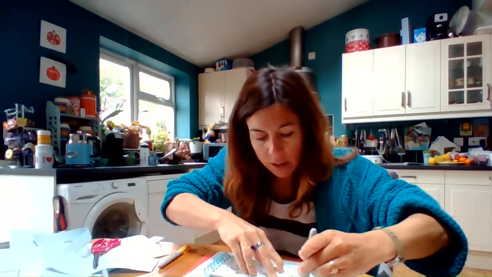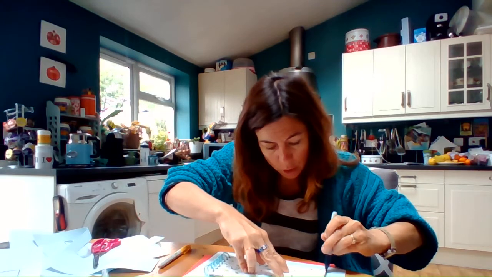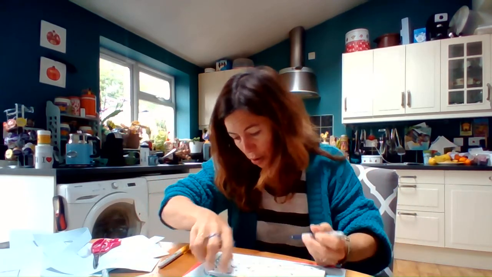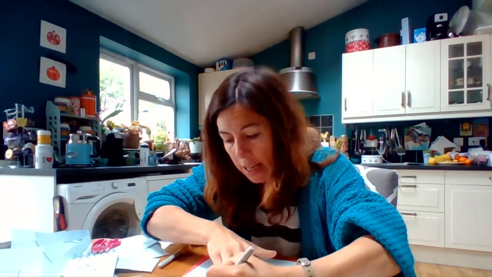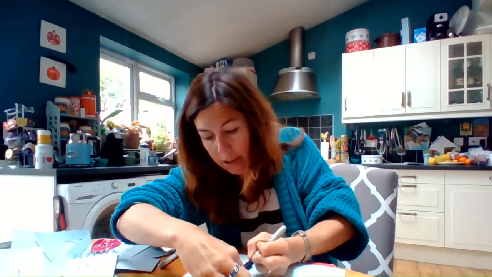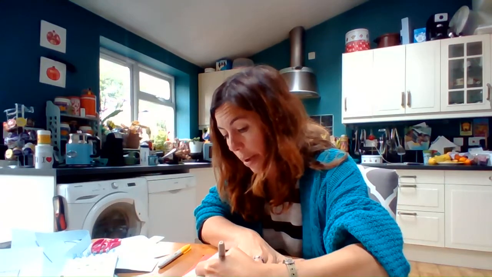Holding on tight. Round the corners. Okay, I've got my big rectangle and then my little rectangle. Wonder if you can find any rectangles. Doors are rectangles and windows are rectangles and cupboard doors are often rectangles. I bet you can find loads of rectangles.